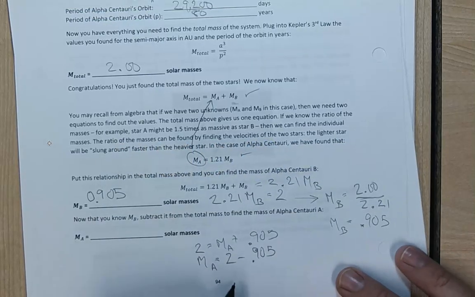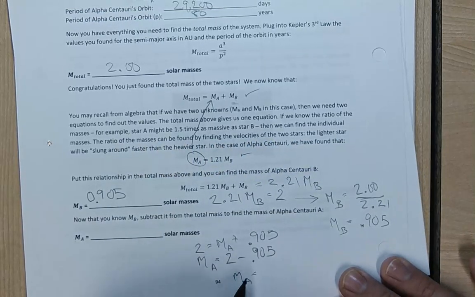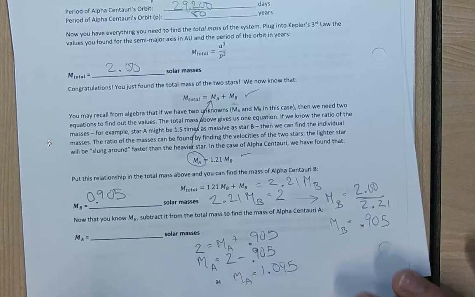All right, then the mass of A must be 1.095.